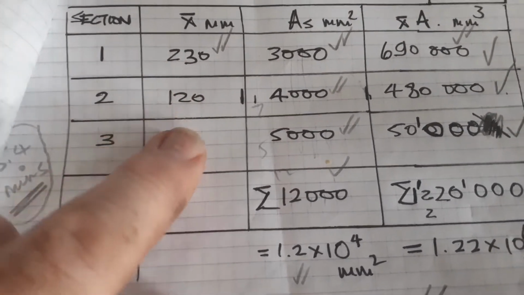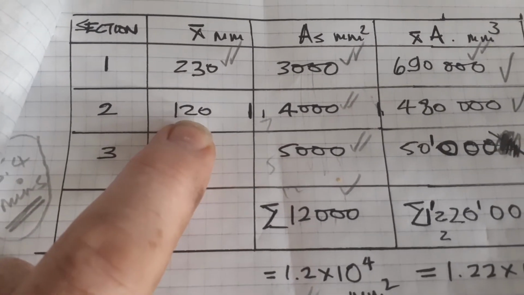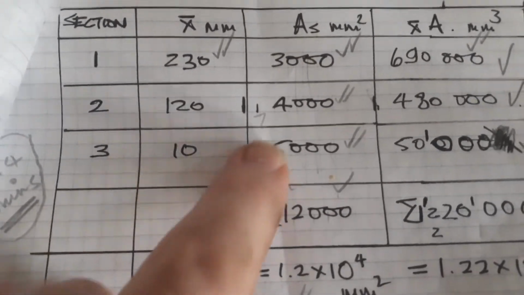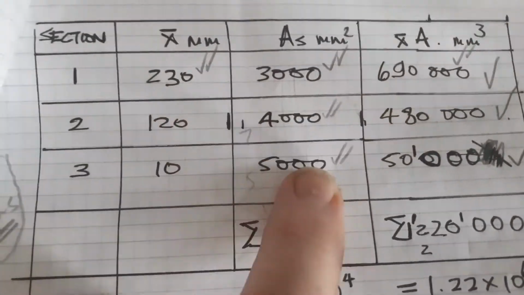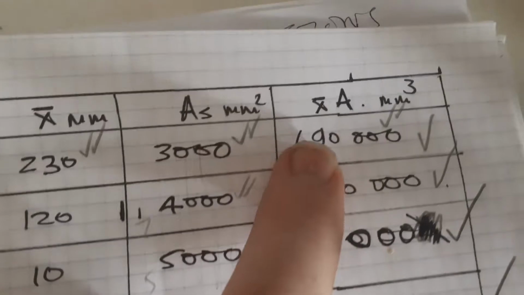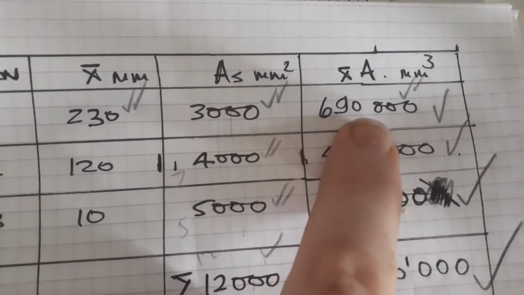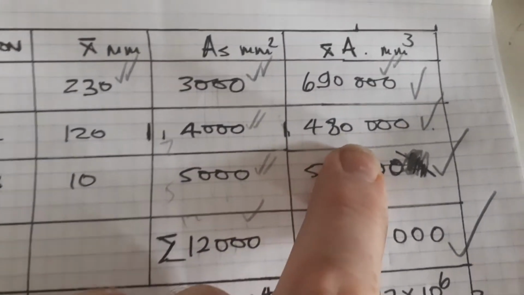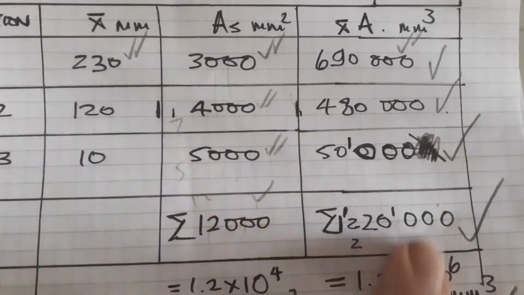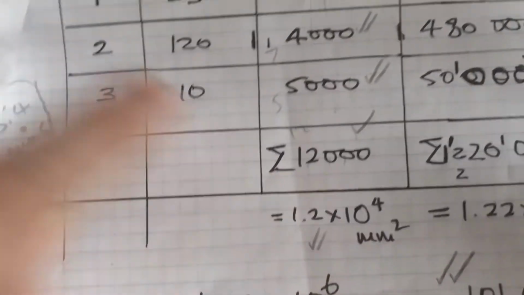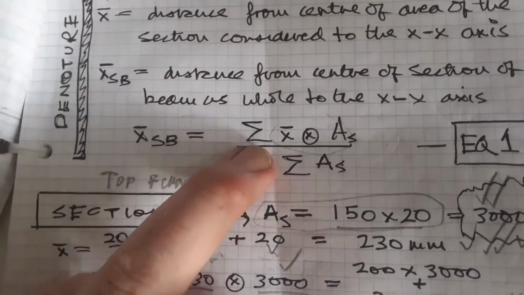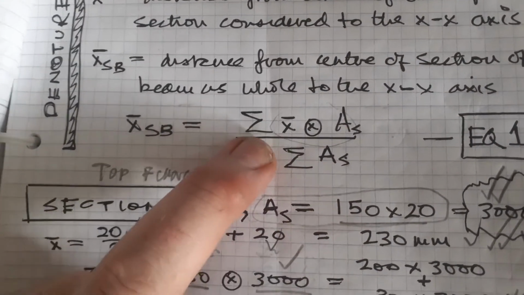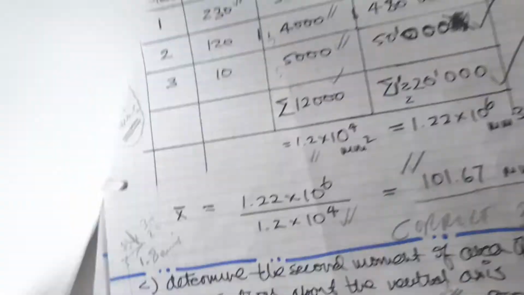Section 2 was 20 plus 100. Section 3 is 10. AS calculated as 3,000, 4,000, 5,000. And then x bar times A: 690,000, 480,000, 50,000. Then in the equation, we just add those up. We need the sum of x bar AS and the sum of AS.